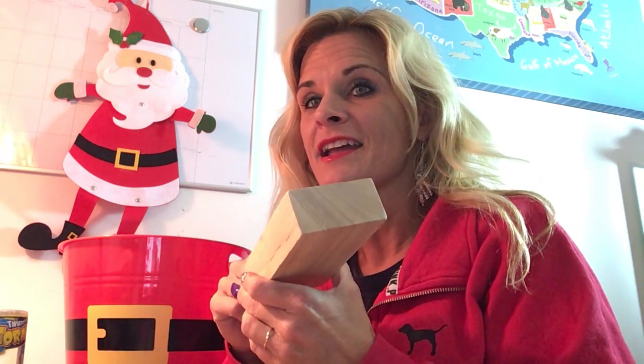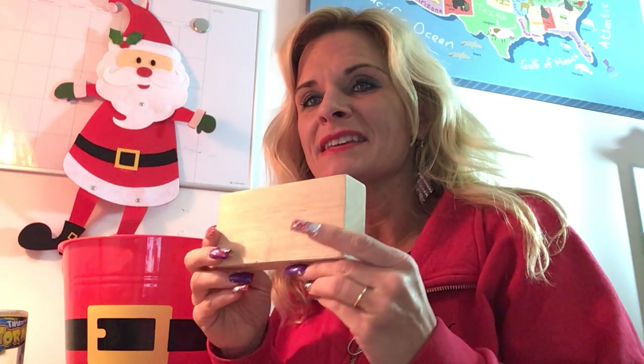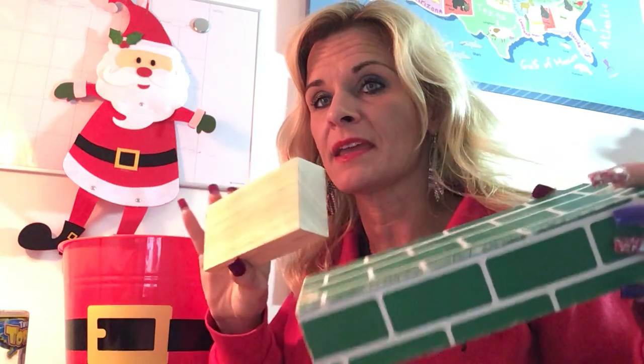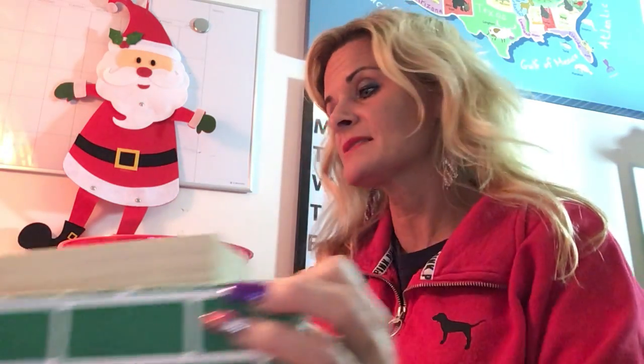All right, we found ourselves, good job, Remington, a rectangular solid, just like this one. See this right here, the box? We just talked about how they can be different sizes, but still be the same shape, and that's what these are. All right, let's take a look at this one.